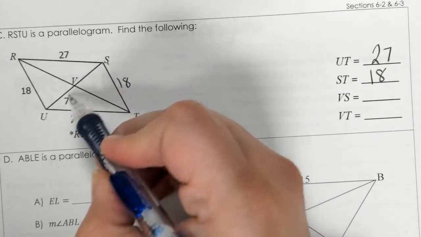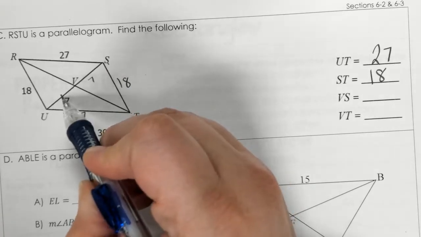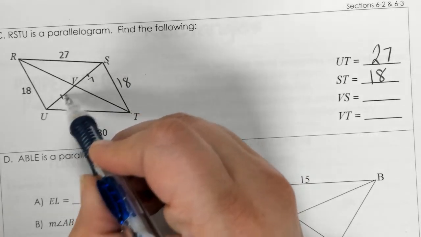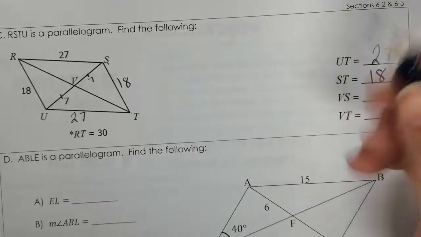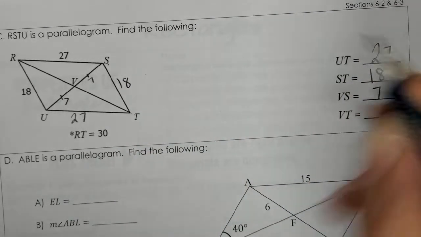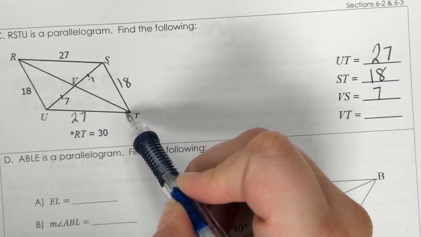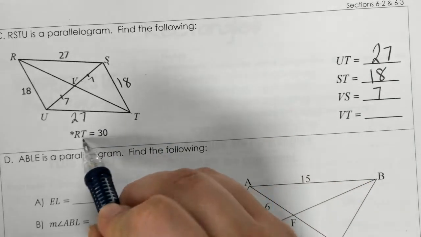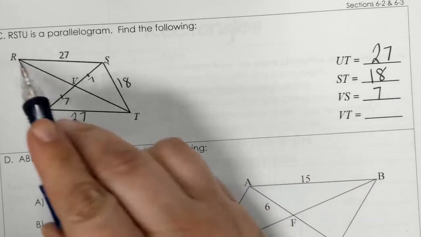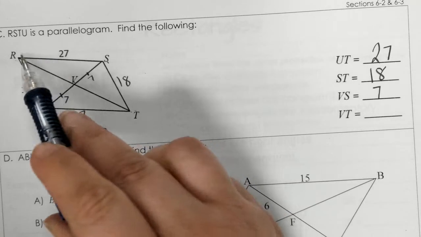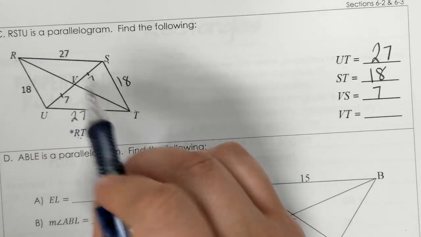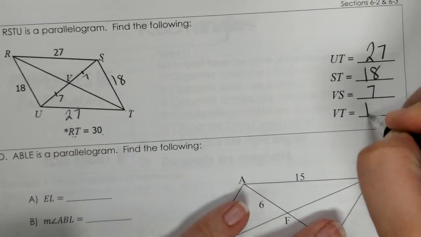VS is 7 because diagonals bisect each other, so this and this are congruent. VT, well, it's half of 30 because RT is 30. The whole thing is 30. If we cut it in half, we get that each one of these is 15.